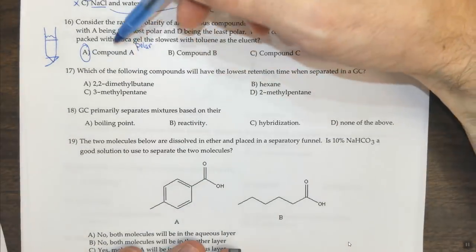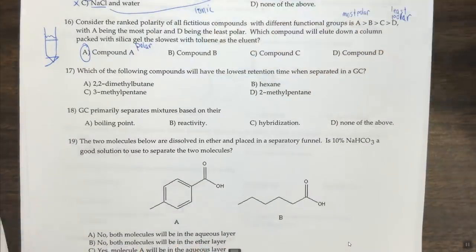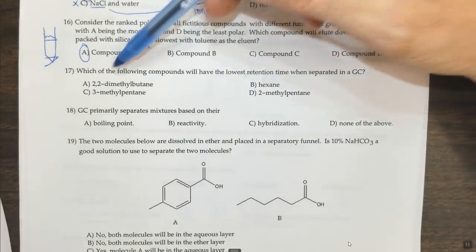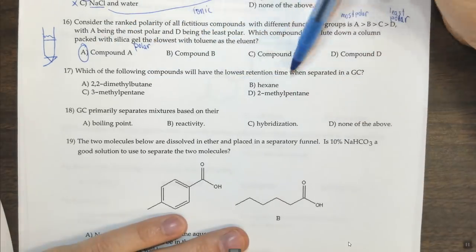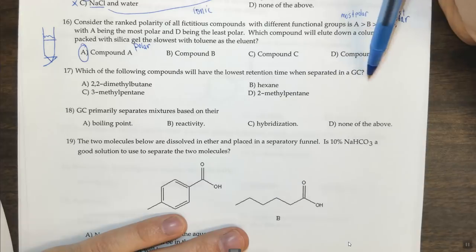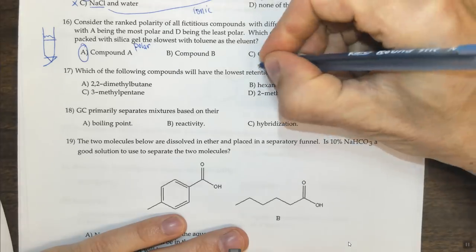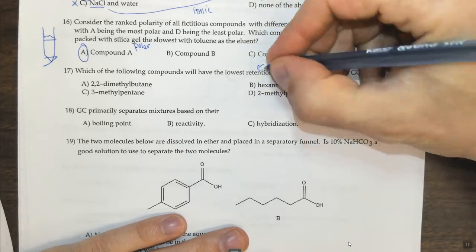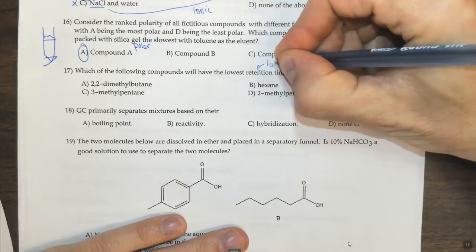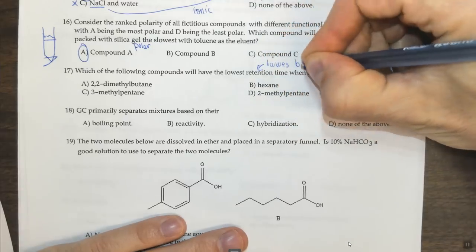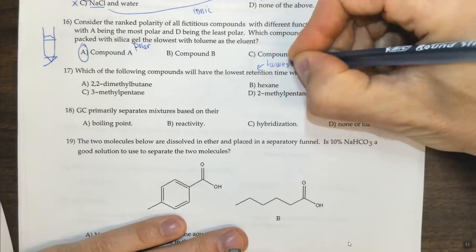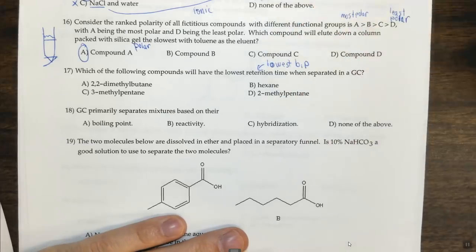Question 17 is very similar to a previous one we did where we were asked about the boiling point of these compounds. It says, which of the following compounds will have the lowest retention time when separated in a GC? The lowest retention time in a GC, which mostly separates by boiling point, is also the lowest boiling point. So which one of these has the lowest boiling point?